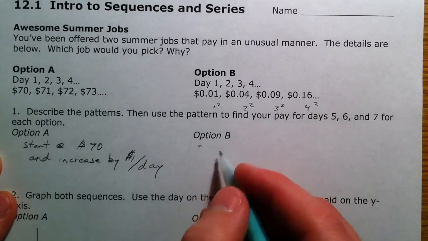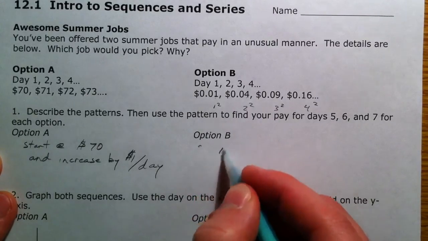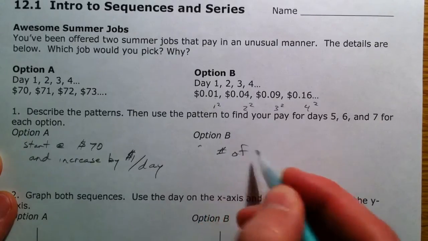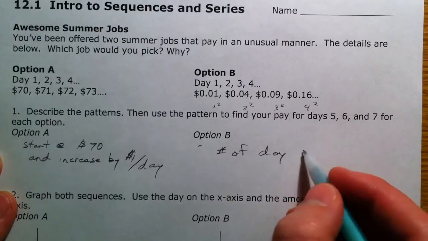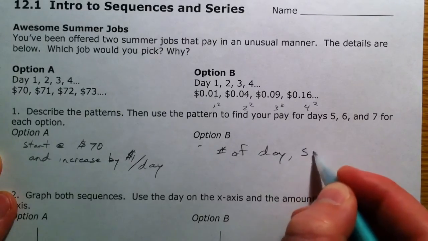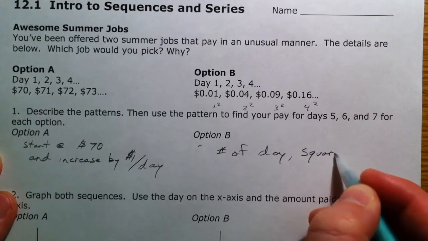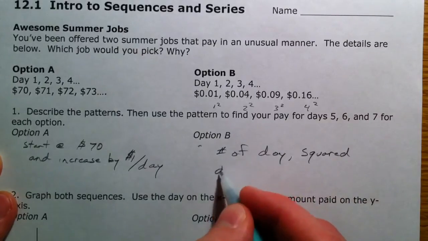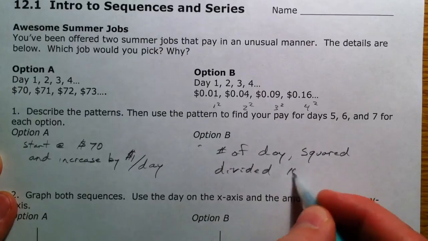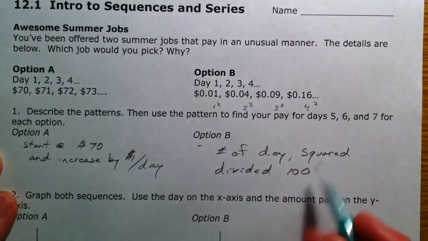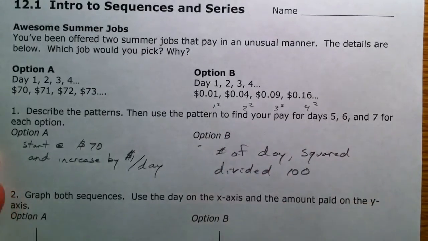So it's whatever day it is, number of day squared, divided by 100, because we're getting it to pennies.